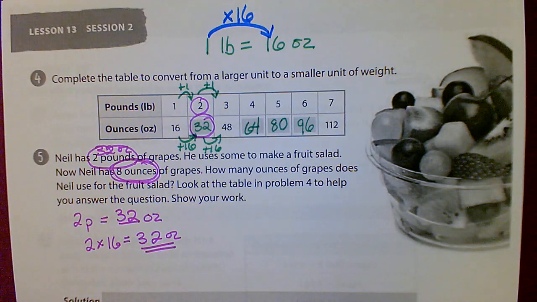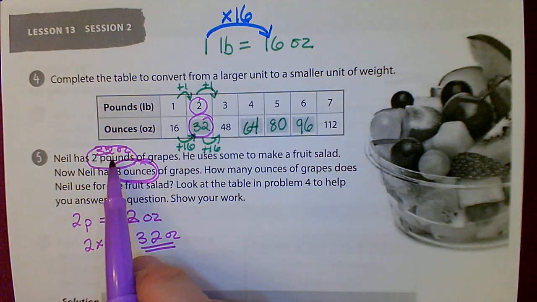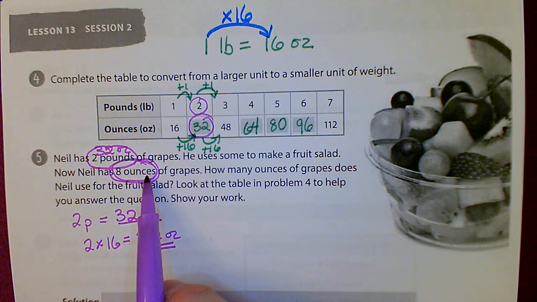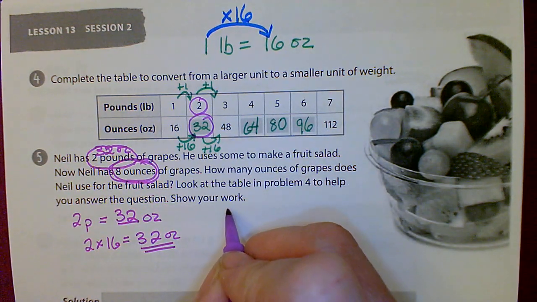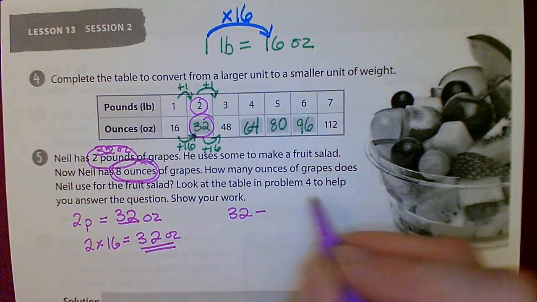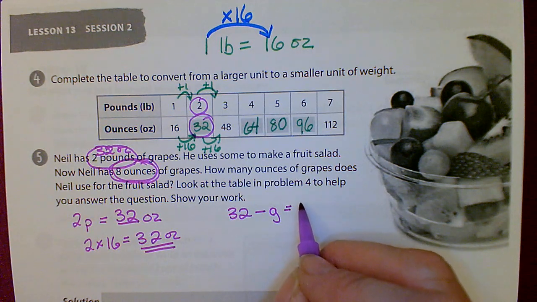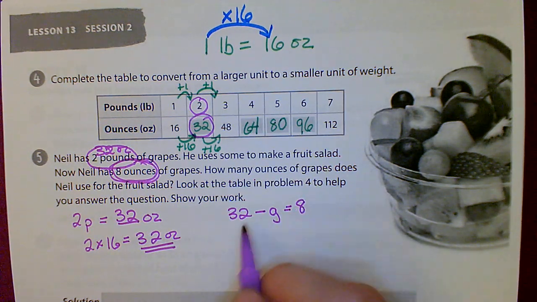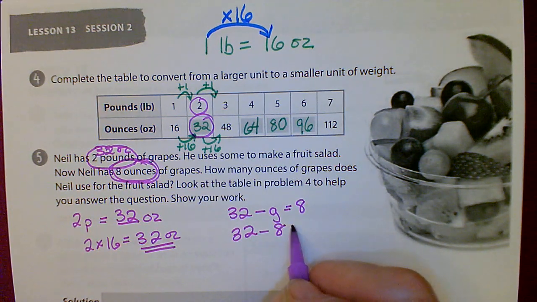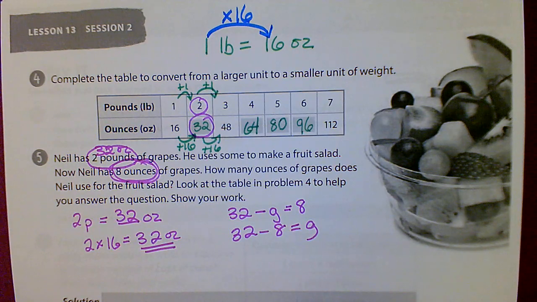So how many ounces do you guys think he used? What would be a great way to figure out what he used? Well, when I use things, it's like taking it away, right? It's subtracting it. It's gone from my total. Or again, we started with our total and we have what's left. So we're subtracting. So 32 minus some amount of grapes is going to give me the number that I have left, which is 8. Or again, what I know about fact families is that I can flip-flop this around and say 32 minus the 8 will tell me how much I used.